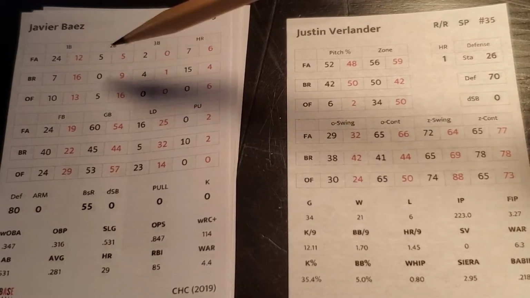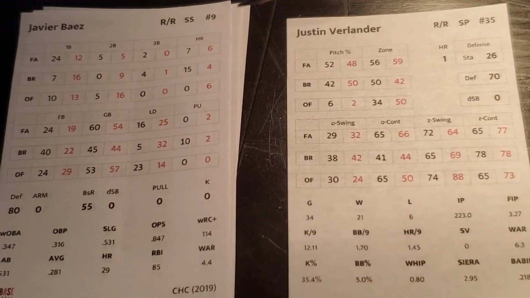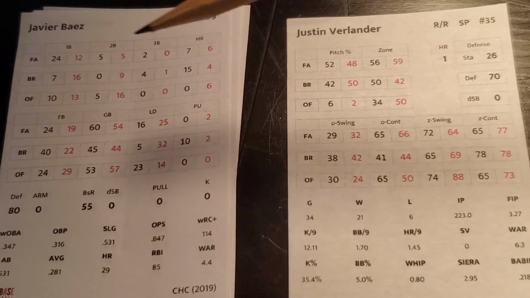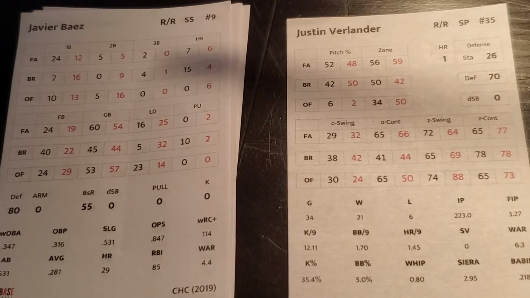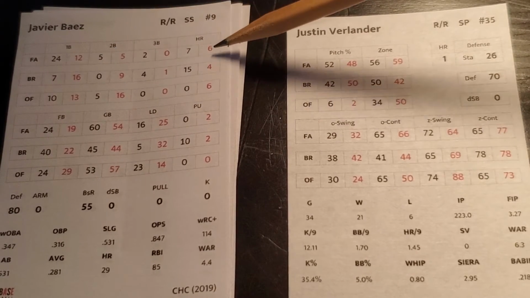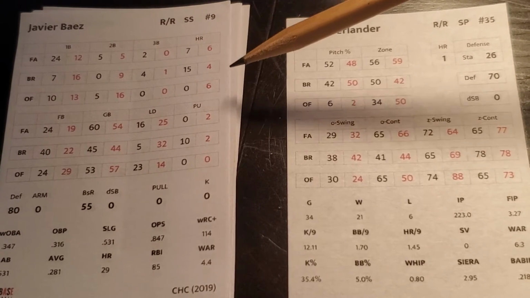So when we're sort of evaluating the players, we can see what their actual batting averages are. And why this comes into play is if there's contact made. And let's say he's batting 230.